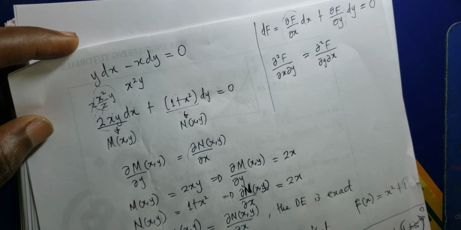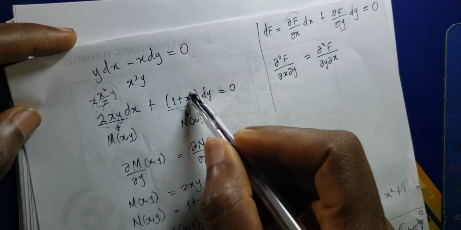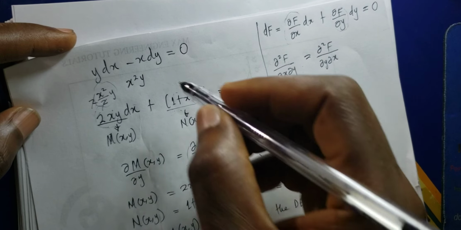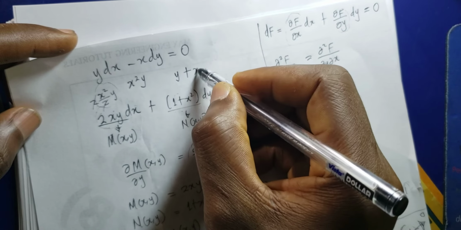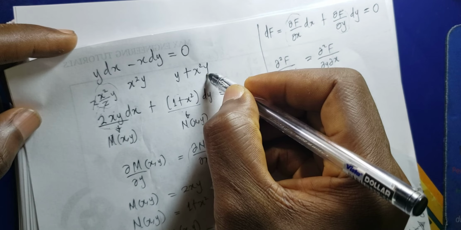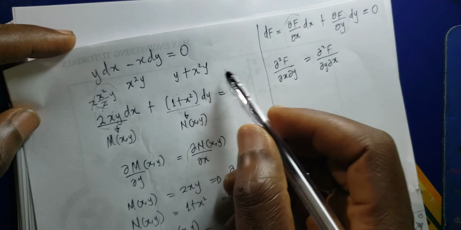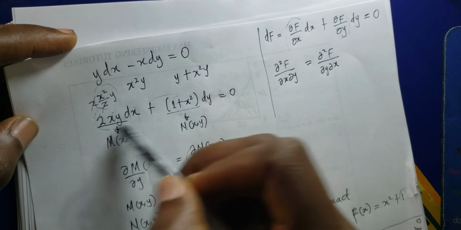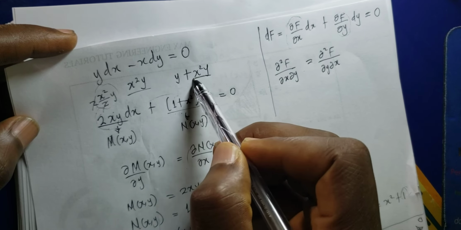Leave it at that. Then look at the next one. If you integrate this partially with respect to y, it is going to give you y plus x squared y. Whenever it's an exact differential equation and you do this directly, you're going to have something that they have in common.